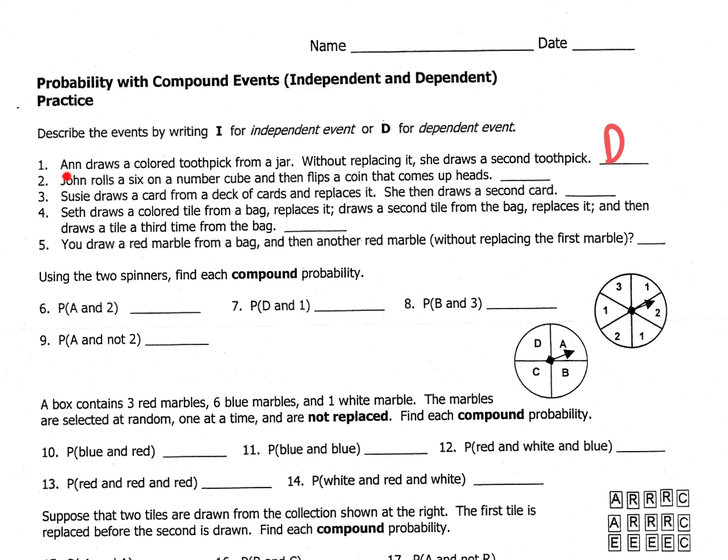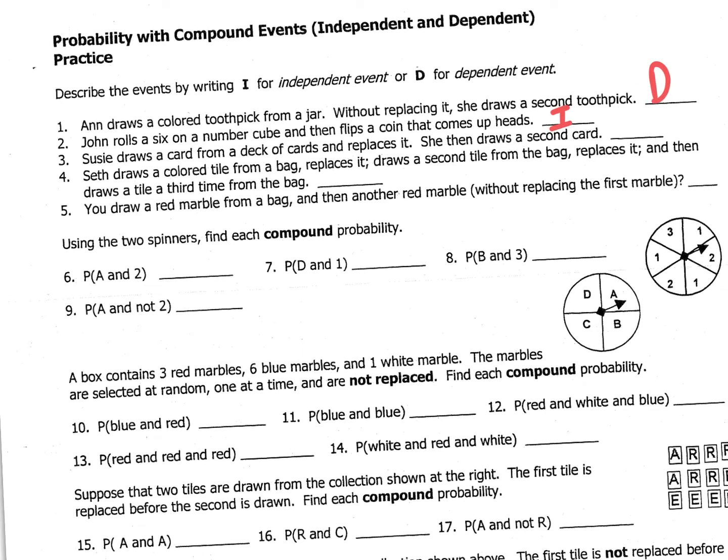The next one says, John rolls a 6 on a number cube and then flips a coin and it comes up heads. Those are independent, right? It doesn't matter if you roll a die and it lands on the 3, it's not going to affect your coin. Or if you flip your coin, it's not going to affect your die. So those are totally independent, right? Of course, you guys could continue practicing with 3, 4, 5, and you'll check your answers.